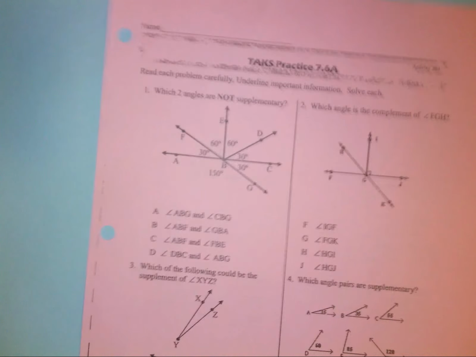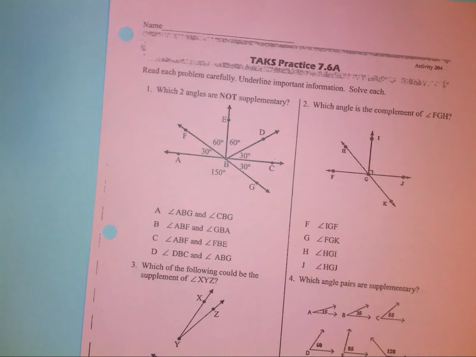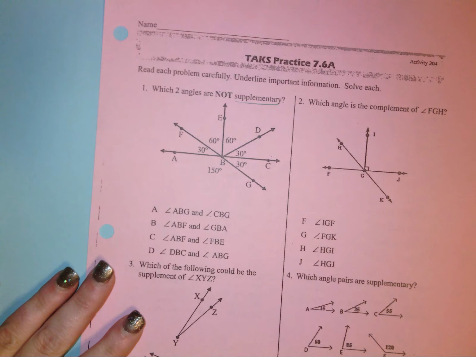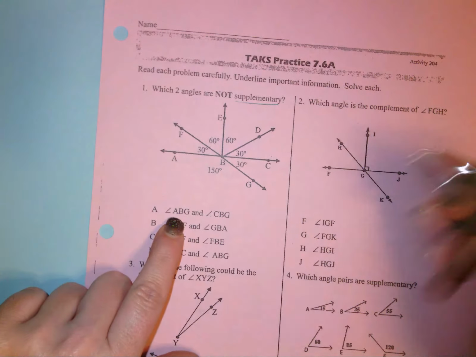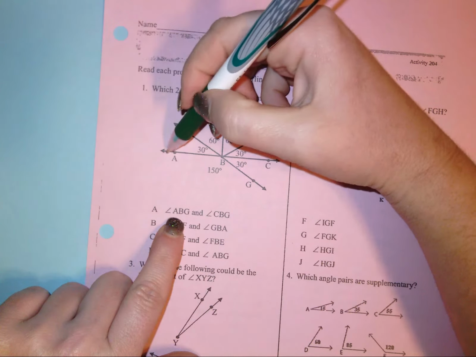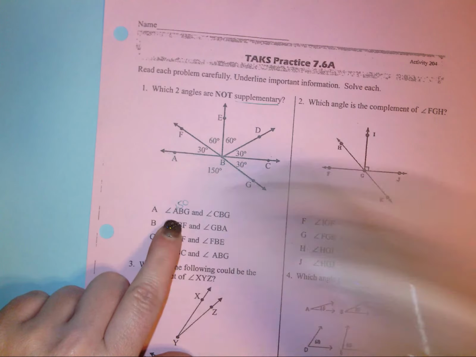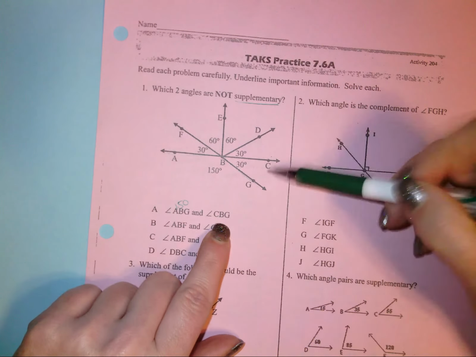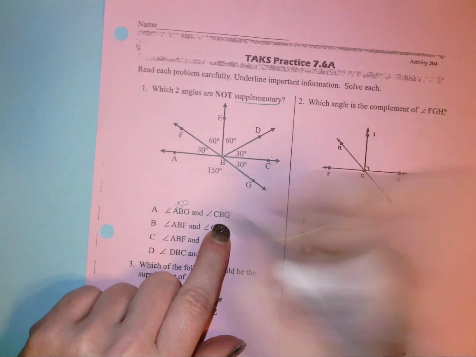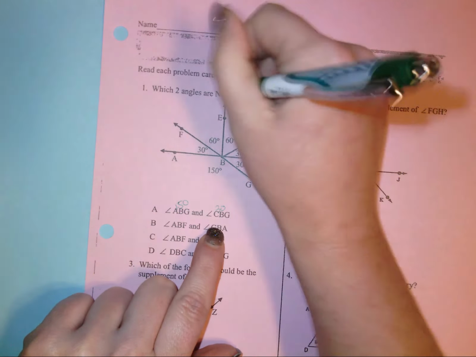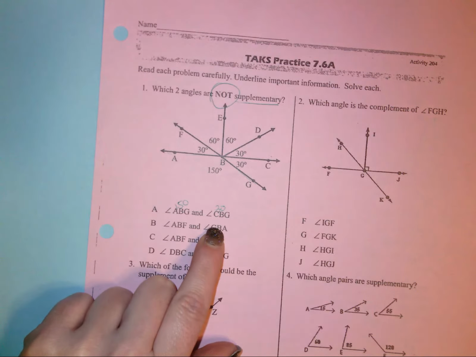So, this one says, which two angles are not supplementary? Well, you can't do this one if you don't know that supplementary means that they add up to 180 degrees. So, what we need to do is look at each angle. It says angle ABG. ABG. That one's going to be 150. And CBG. That is 30. That does add up to 180. We want the one that does not add up to 180.